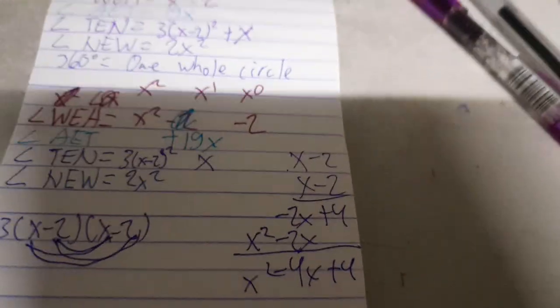But wait, we are still not yet done. Because this is what we just get when we multiply them together. So therefore, it will look like this. Our factor form will be written in this manner.